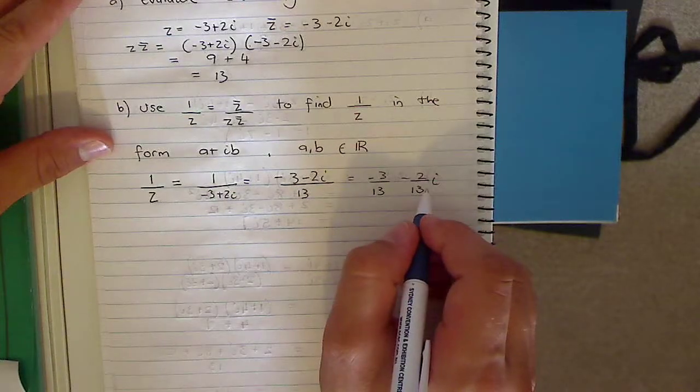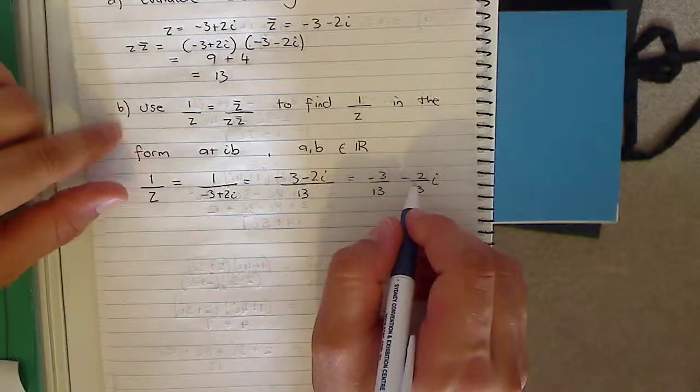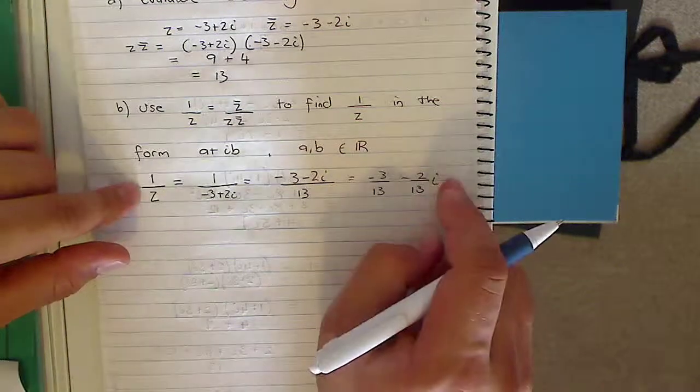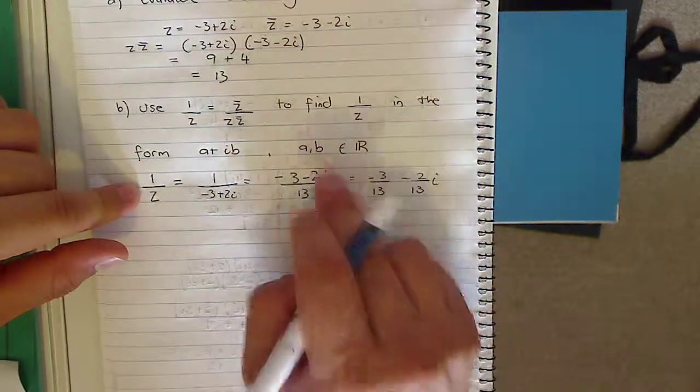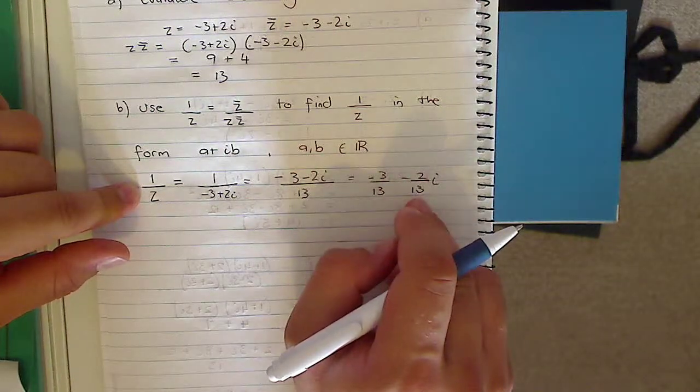So pretty easy example. May have looked difficult with the question, but in fact it's not. Okay, so a is minus 3 over 13 and b is minus 2 over 13.